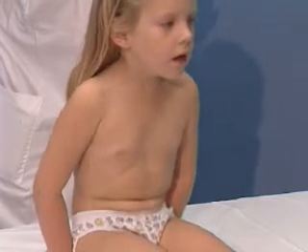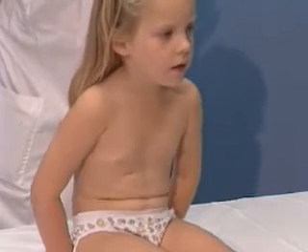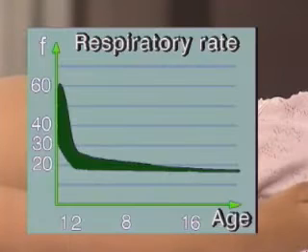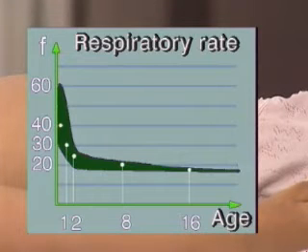The symmetry of the child's respiratory movements should also be noted. At rest, breathing should be regular and quiet. An important objective criterion is the respiratory rate. Normal respiratory rates can vary a great deal, especially in newborn babies. But on average, the respiratory rate is 40 per minute. At 1 year, it is 30 a minute, and by around 16 years, it reaches the normal adult rate.